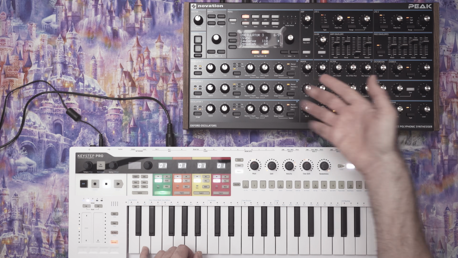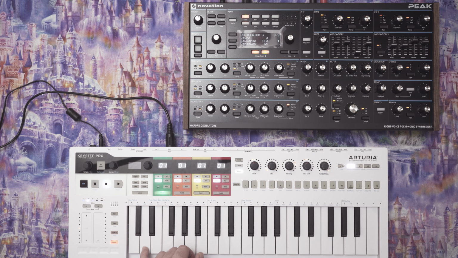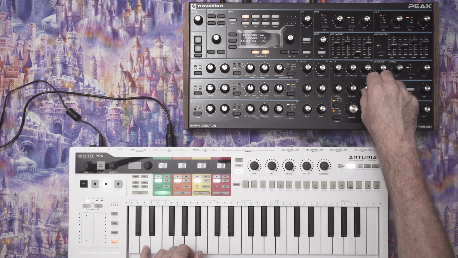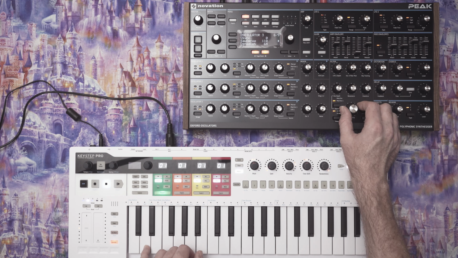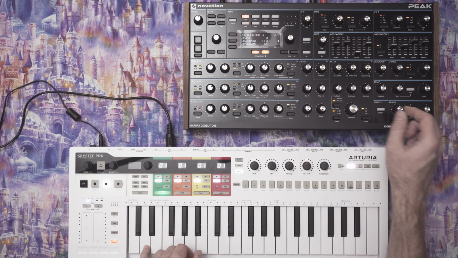And what we want to do now is bring the VCA way down. We want to bring it maybe at 47. That's what I had it set for on the patch I was working on. It's going to be very quiet now, but we're going to bring the overdrive all the way up. Just crank the overdrive. And now we want to bring the filter down. So like about half, right?